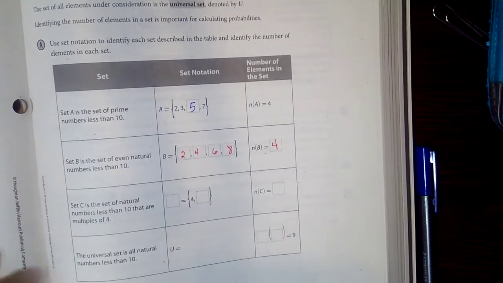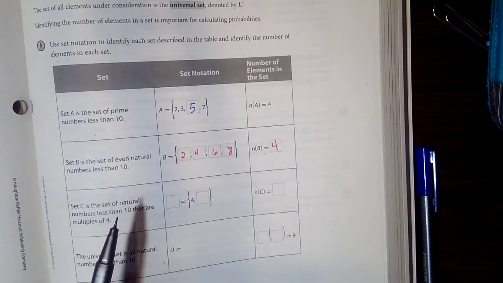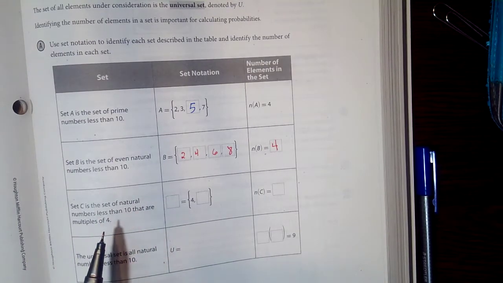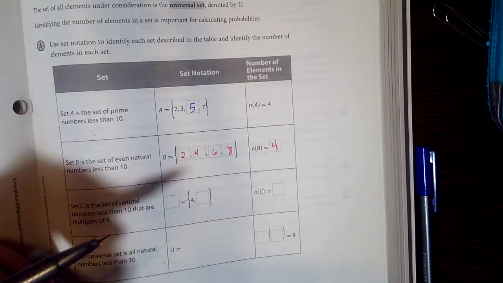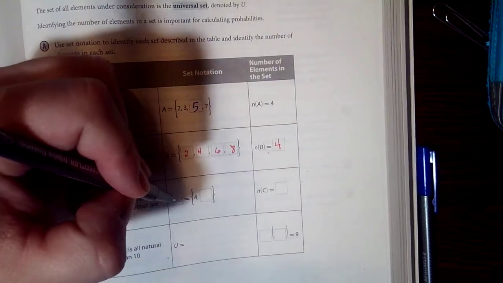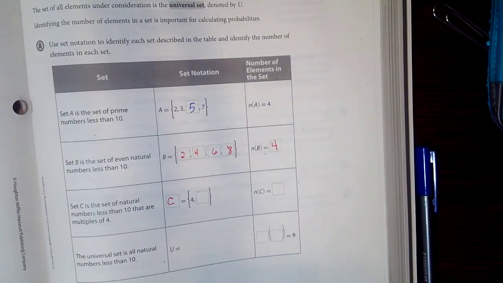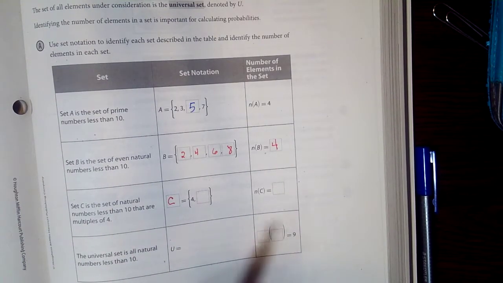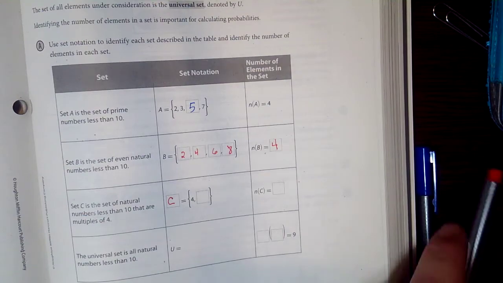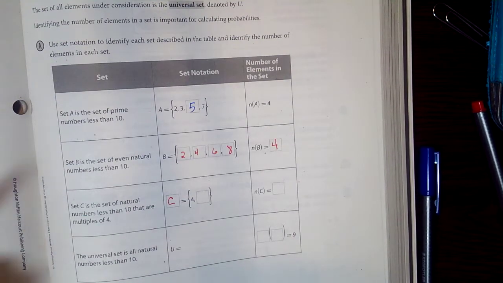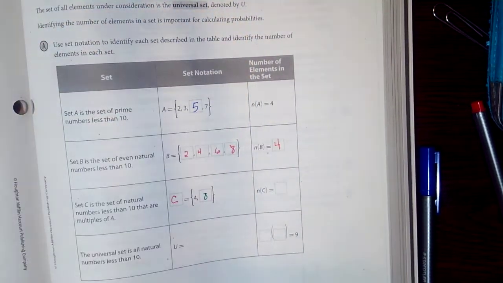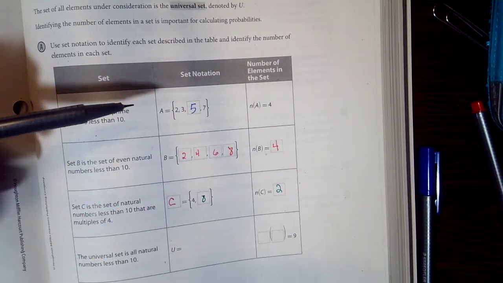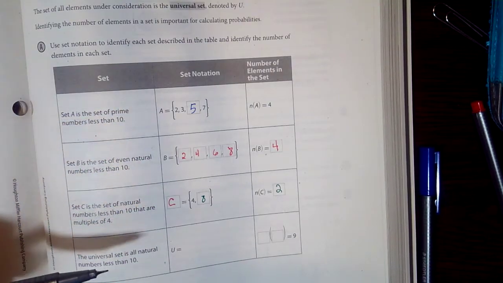Okay, here we go. Set C is the set of natural numbers less than 10 that are multiples of 4. So right here, this is C. Because we're talking about set C. And what are the numbers that are multiples of 4 but less than 10? Well, 4 times 1 is 4. 4 times 2 is 8. So there are 2 elements. Okay? These are your basic way of setting up sets.